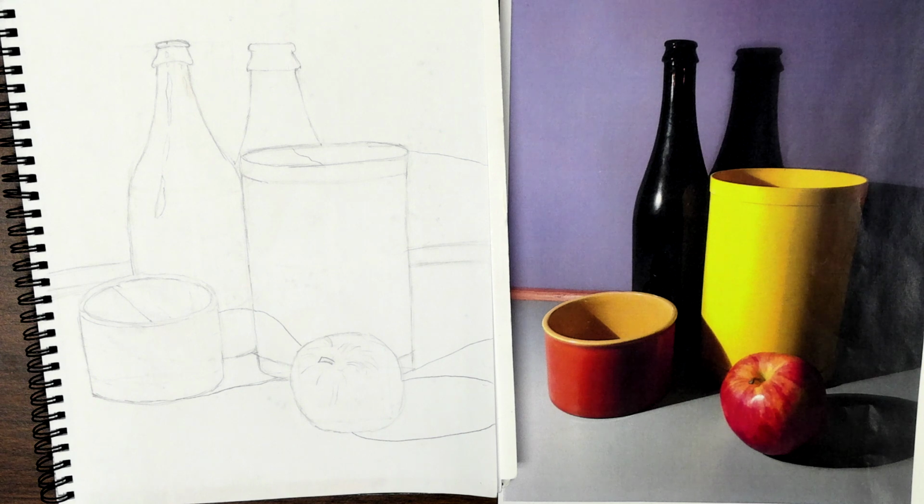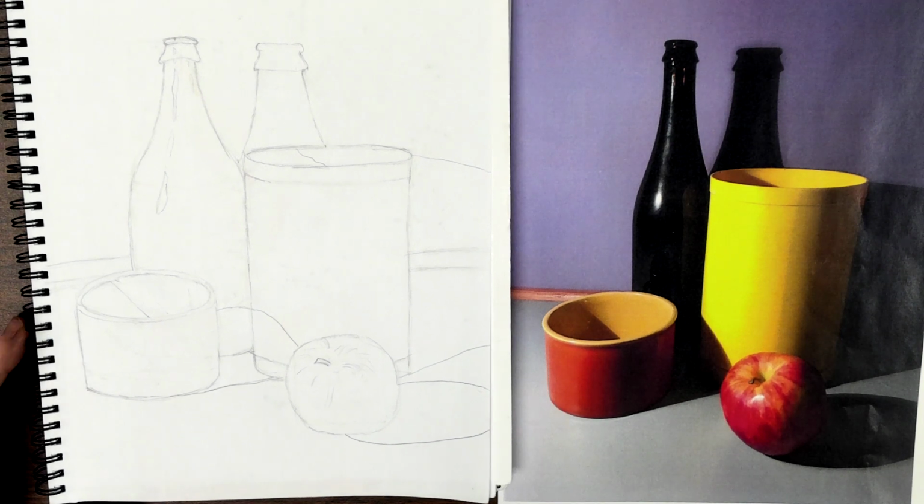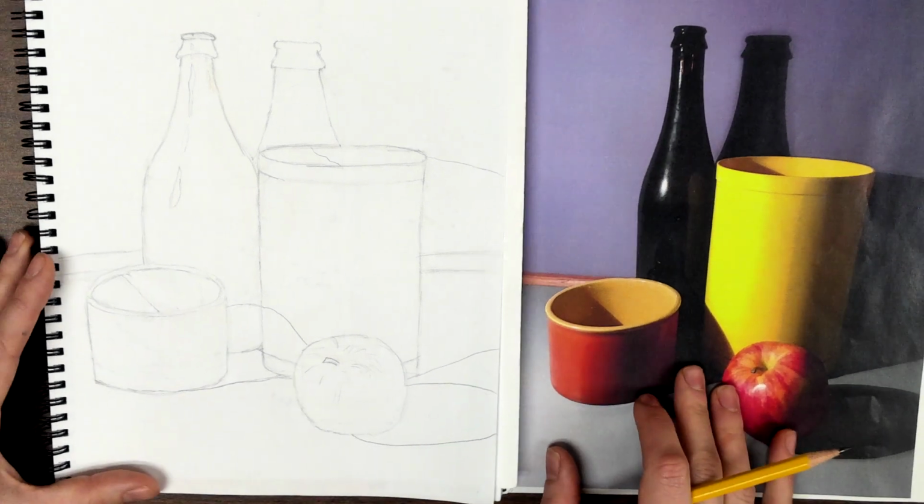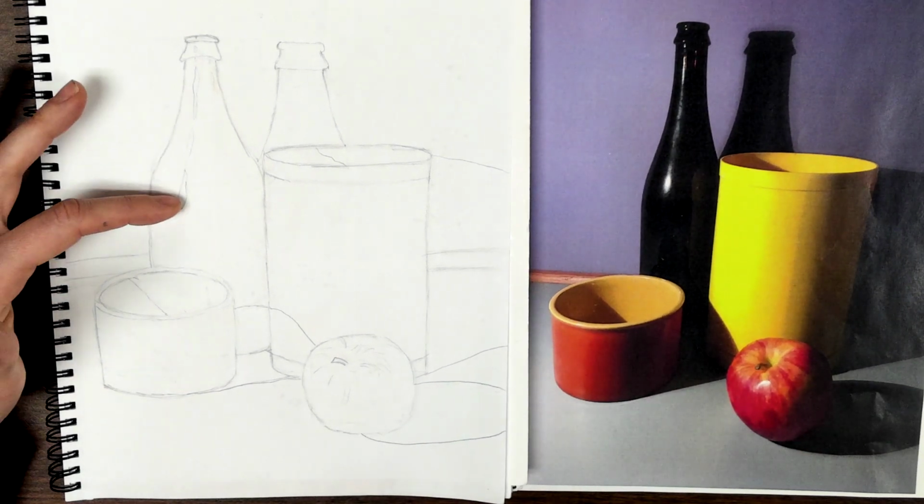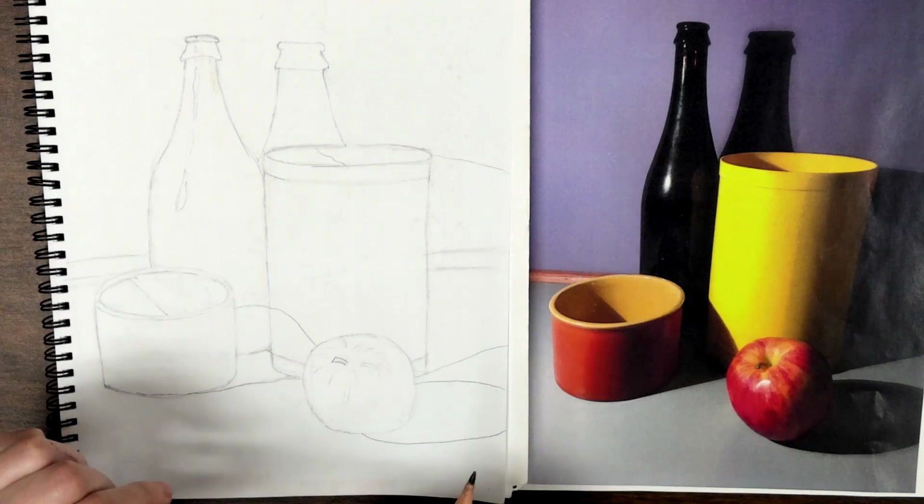All right, so we added the shadows. That's the first part of this video. The next part, and for the rest of class time, we're just going to concentrate on the bottle. So one little thing at a time.